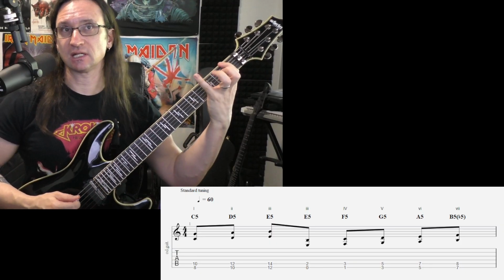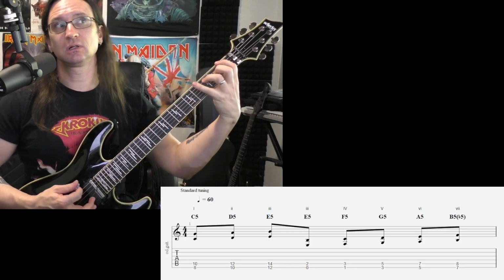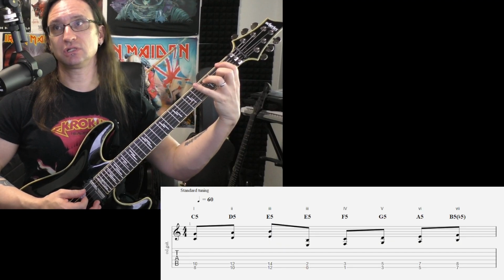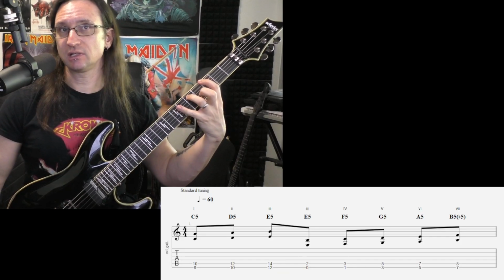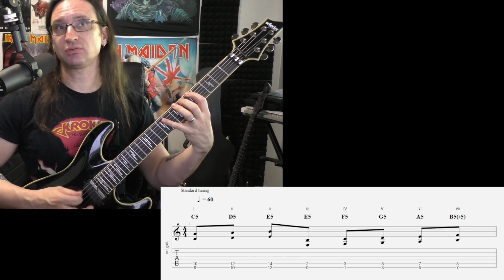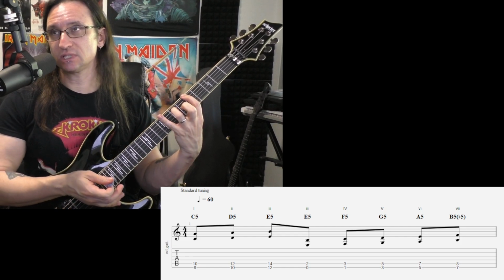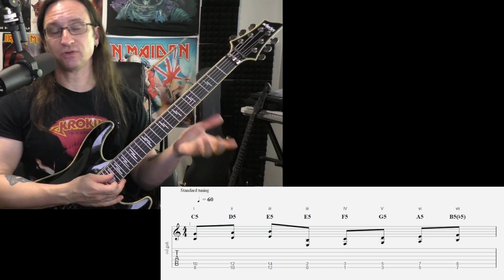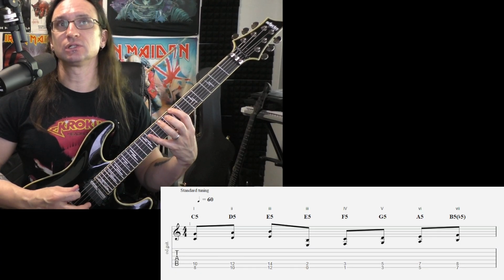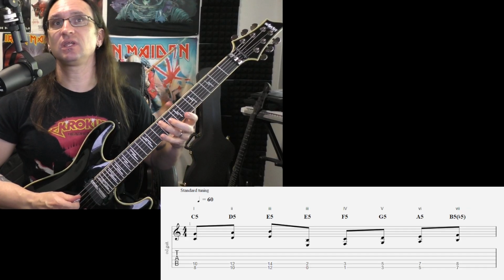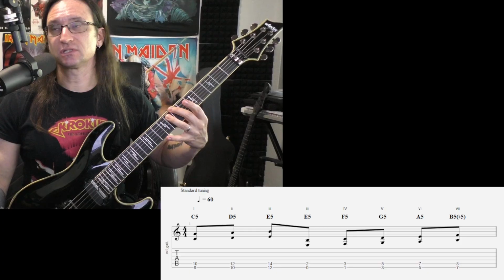F5, same thing. F is the root note. 1, 2, 3, 4, 5. Fifth interval. Same time. G5. 1, 2, 3, 4, 5. Same time. A5. A and then 1, 2, 3, 4, 5. Same time. B5 flat 5. This is where it gets a little tricky. You go B, 1, 2, 3, 4, 5, and then you flat it. So then you got those two notes at the same time.